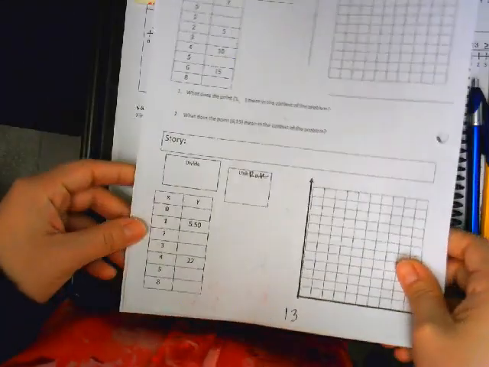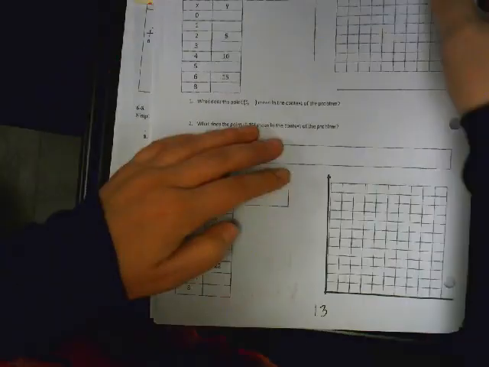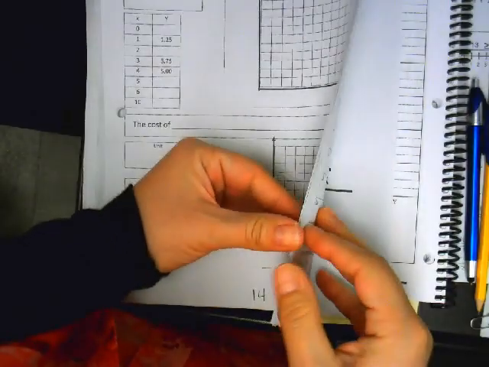All right, page 13. I will start you off. So now you're going to be adding equations to every single problem that we do. All right, page 13.